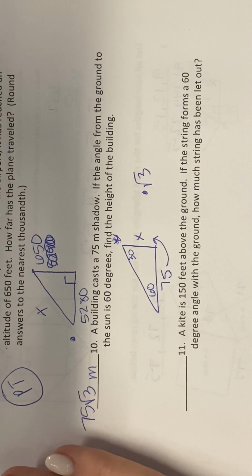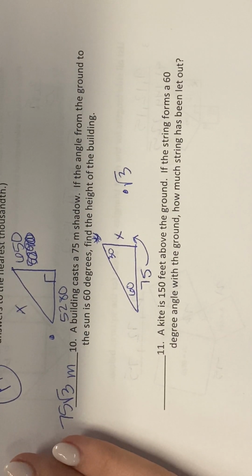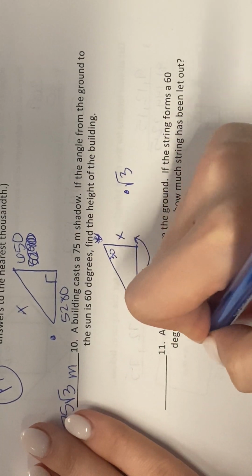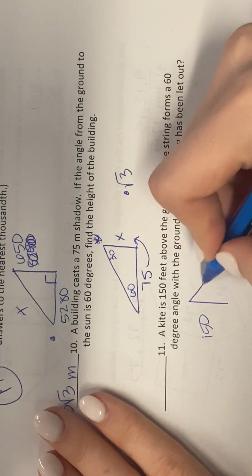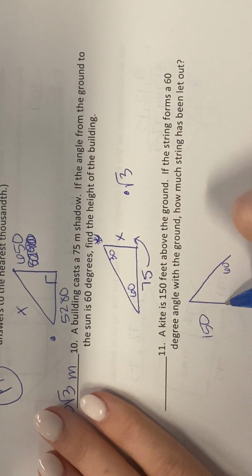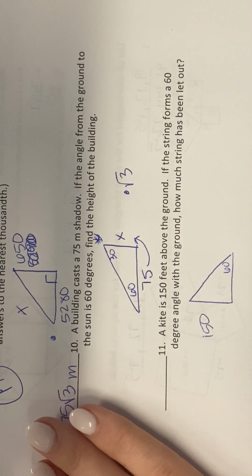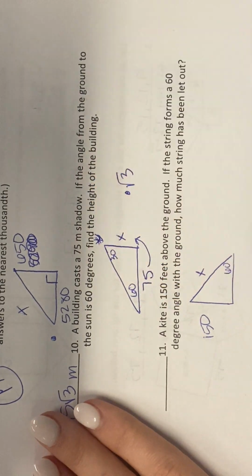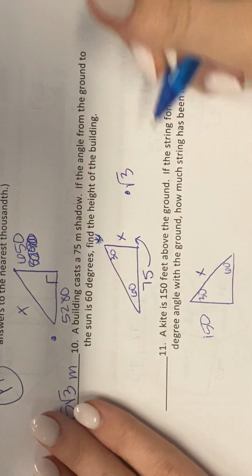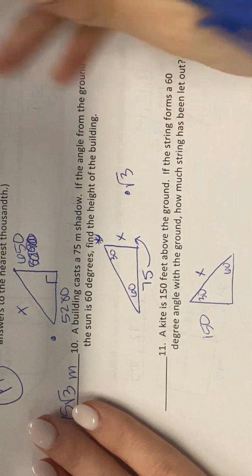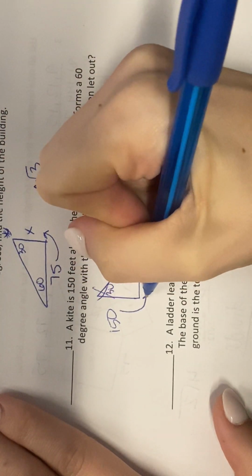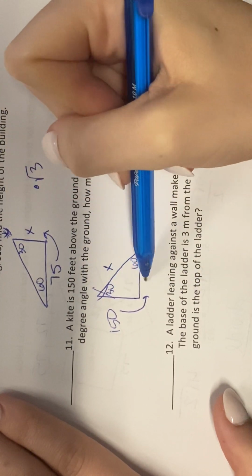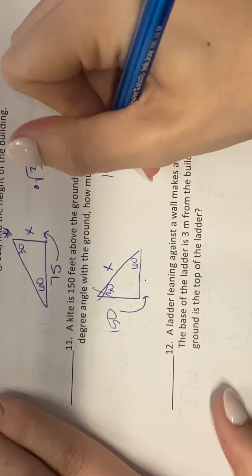All right, a kite is 150 feet above the ground. If the string forms a 60-degree angle with the ground, 60, how much string has been let out? So we're trying to find this here. This is the one where you're going to want to go from 150 to X, and you can't do that. I'm going to move this up. So you can't go this way, so we got to go this way. So long side to short side, we're going to divide by root 3.